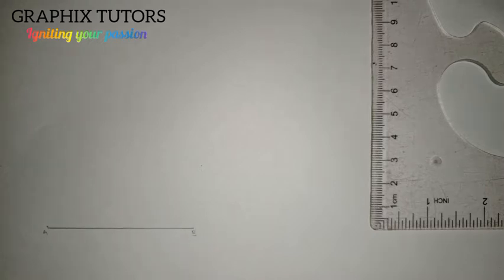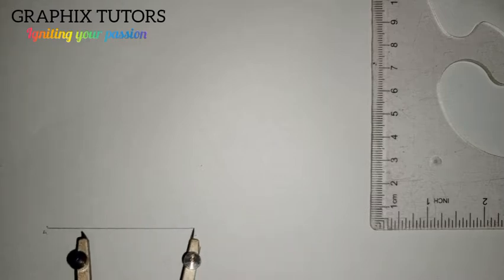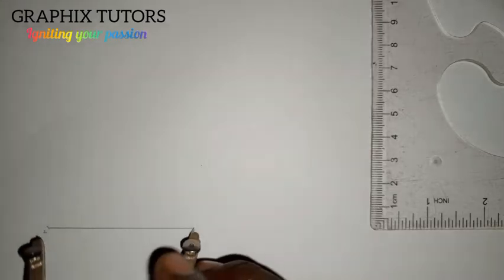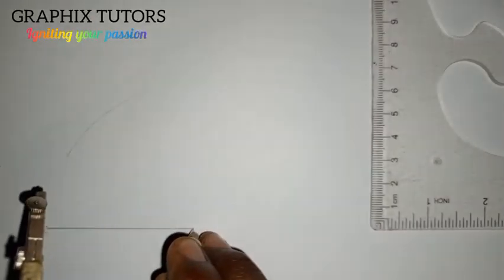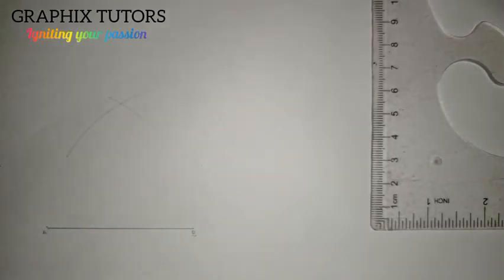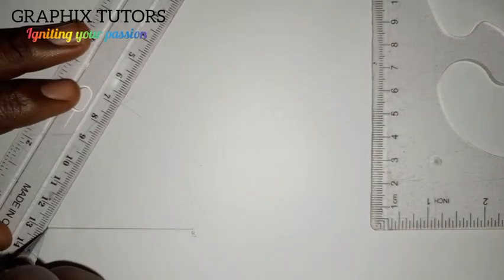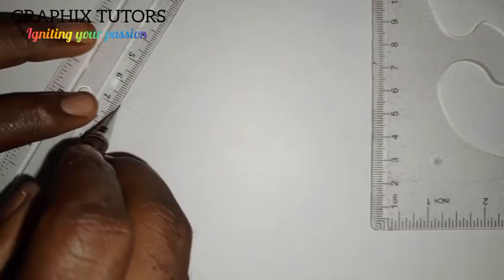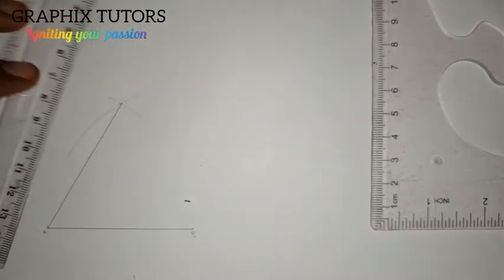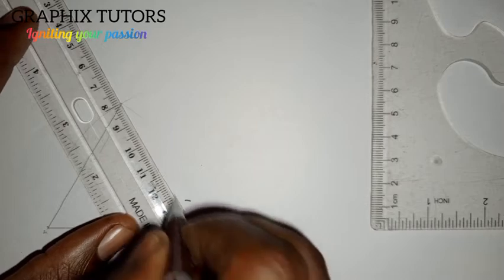Point B. Now, if I take my compass and I place it at the two ends here, right? I come up to this point, I bisect an arc. I come up to this point also, I bisect another arc. Now, if I join the three lines together from here to this point, right? I will have this. I'm going to have this. And if I join from here to this point, I will have this.